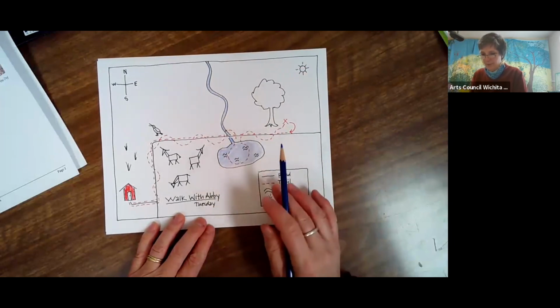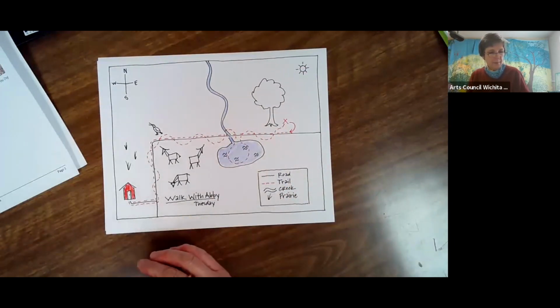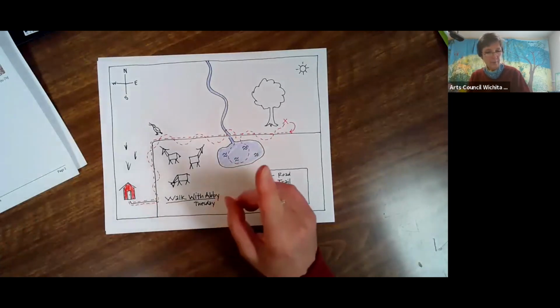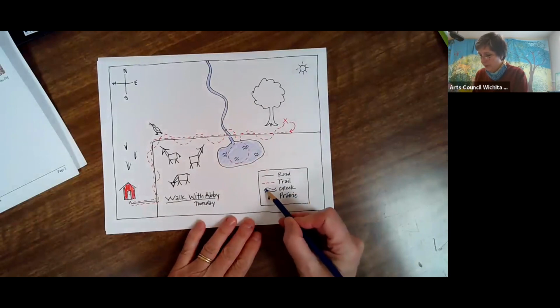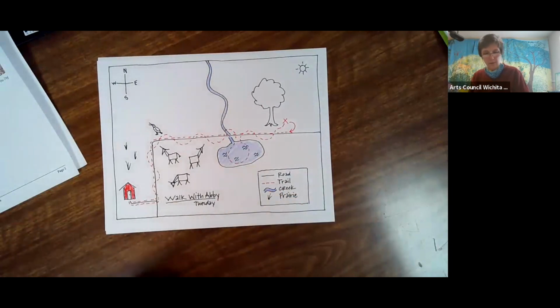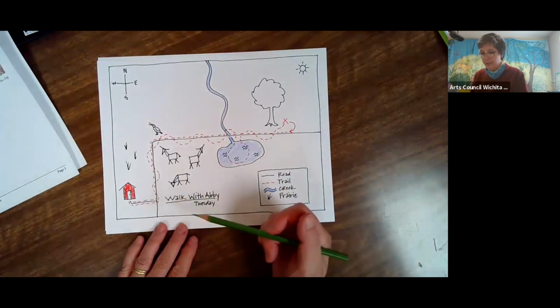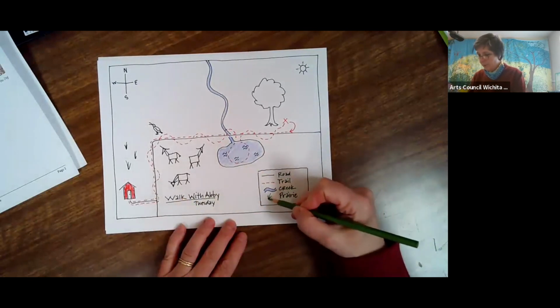That's all my blue on there. We need some green for the, oh, sorry, I forgot one thing. On the blue, on your legend, you want to color in the creek. Yeah. Okay. Then you can take your green and color in around the prairie.